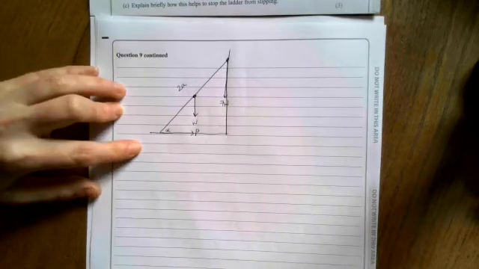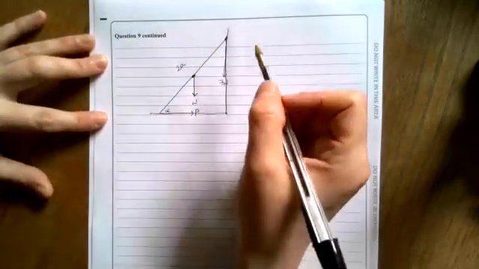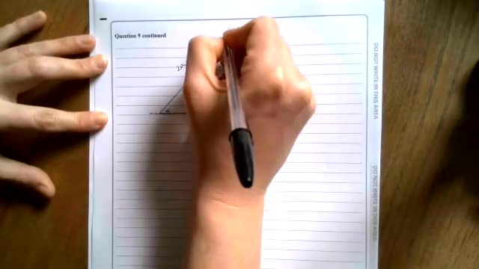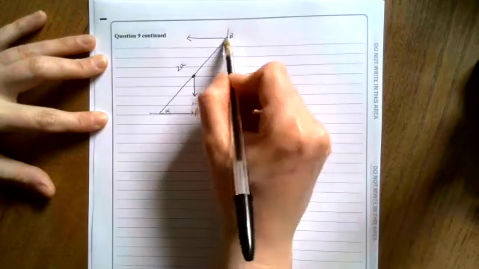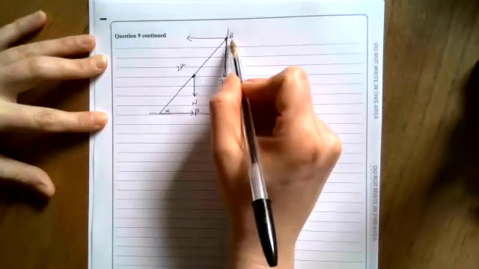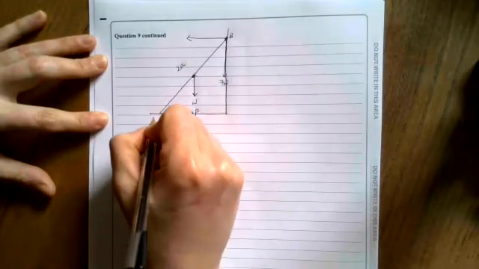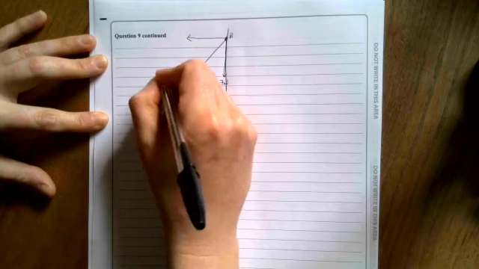Now, the other forces that are in play here are our reaction forces. So up here at B, there is a reaction force coming out in that direction. The ladder is pushing into the wall, and the wall is pushing back in that horizontal direction. And down at A, there's also this normal reaction here.